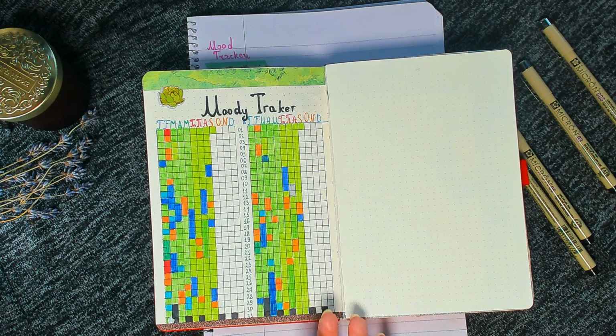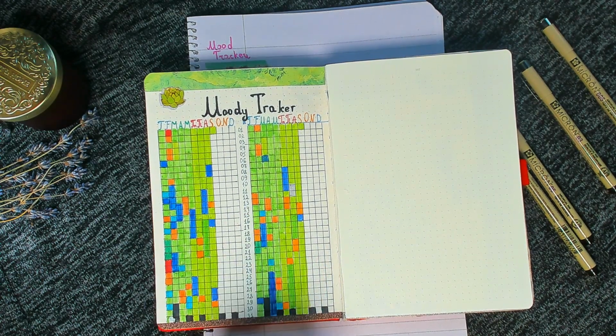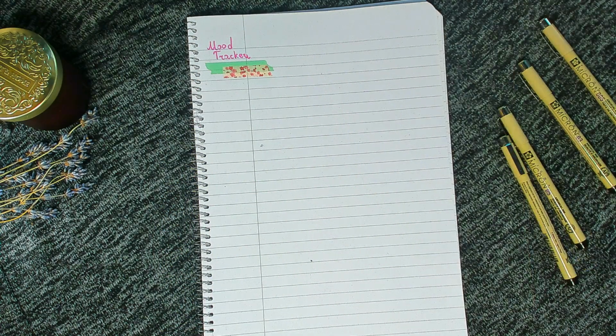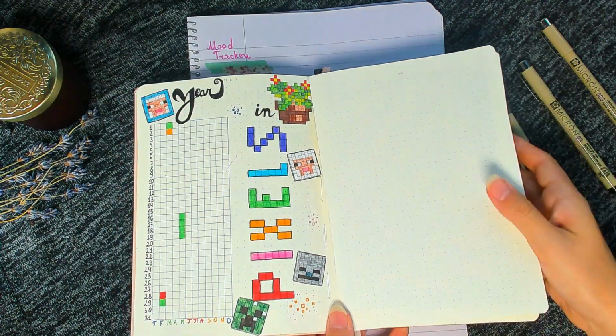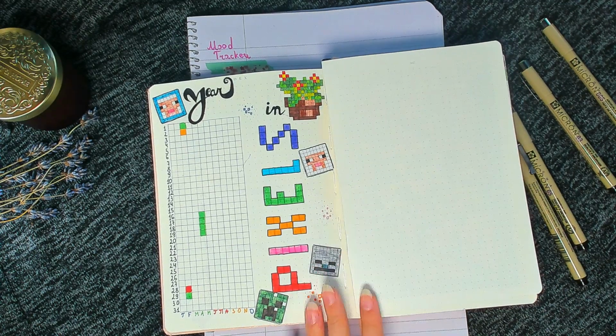The system is that each color corresponds to a specific mood, and depending on how you felt that day, you shade the cell with the appropriate color. Now I keep this tracker with the same system, but only for myself. I find it convenient to track mood for a year.